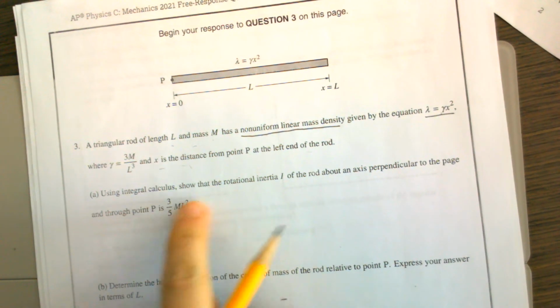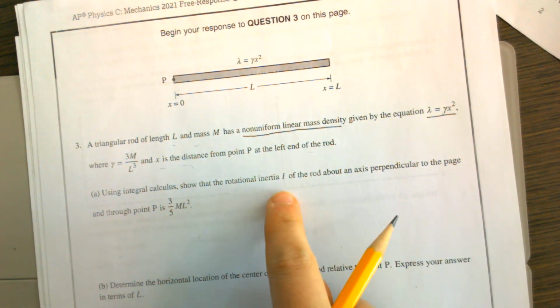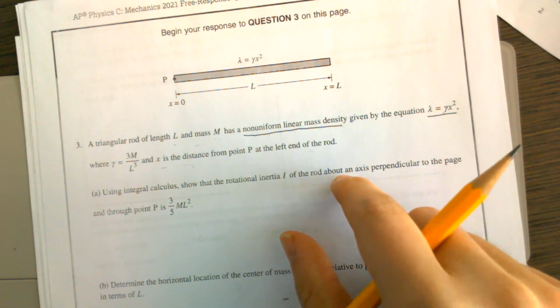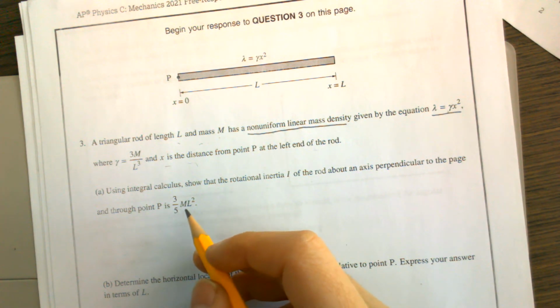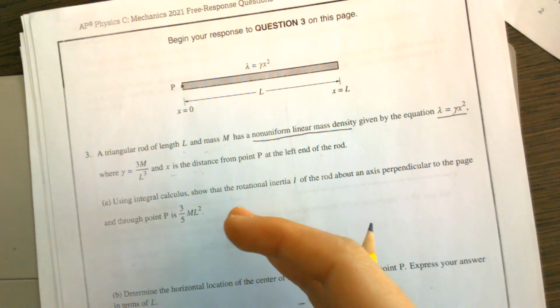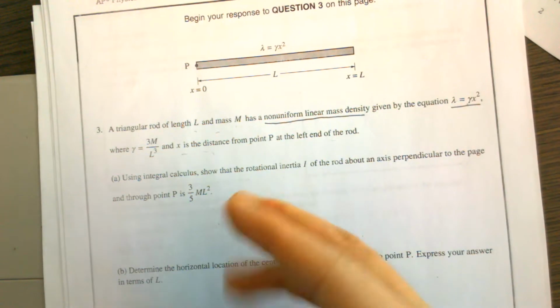So using integral calculus, show that the rotational inertia I of the rod about an axis perpendicular to the page and through the point P is 3/5 times ML squared. Which means if you don't know how to do part A, you still know the answer, so you can still use that to do other parts.